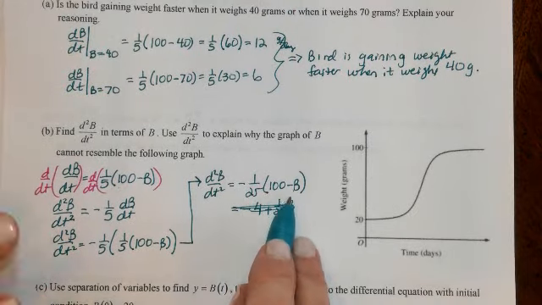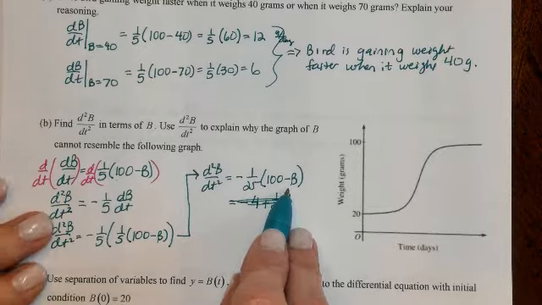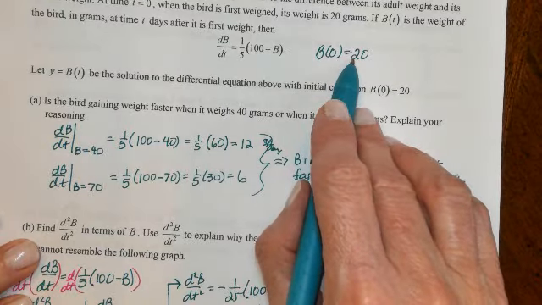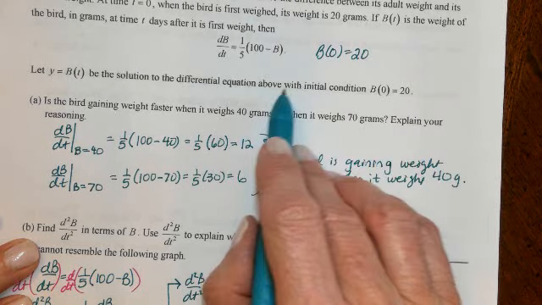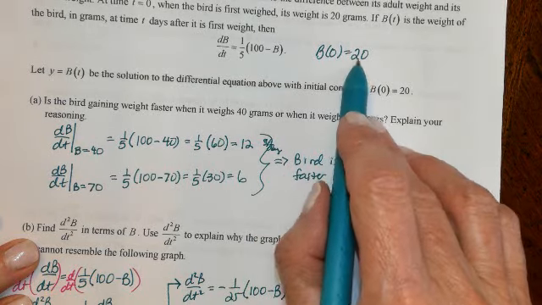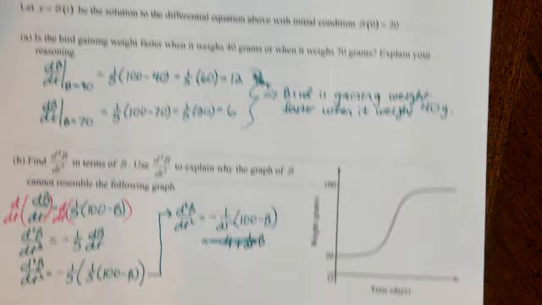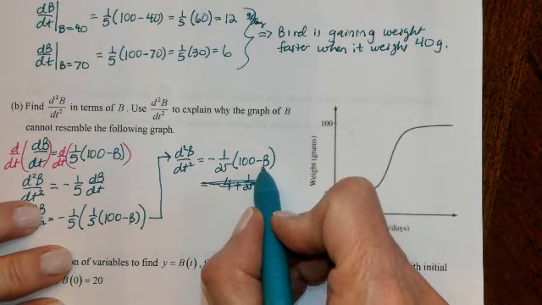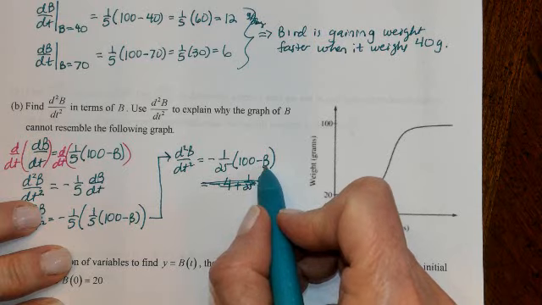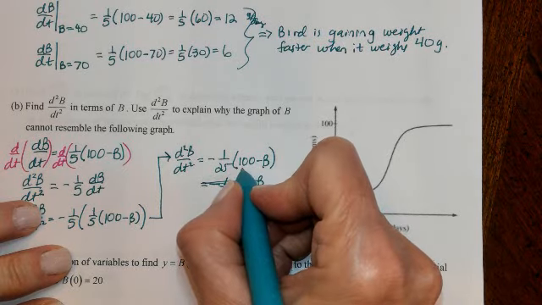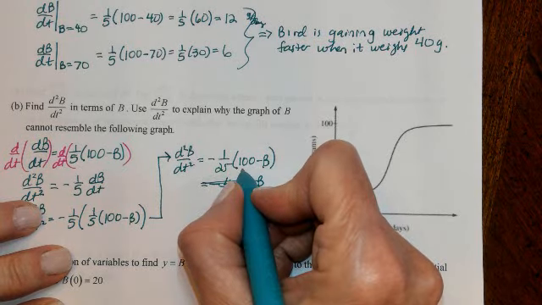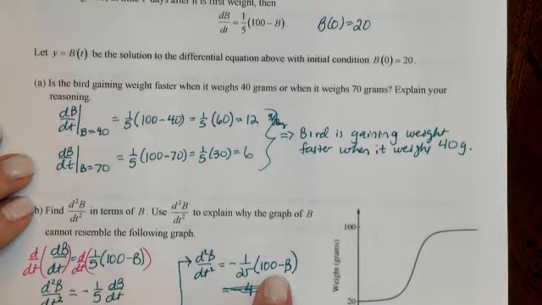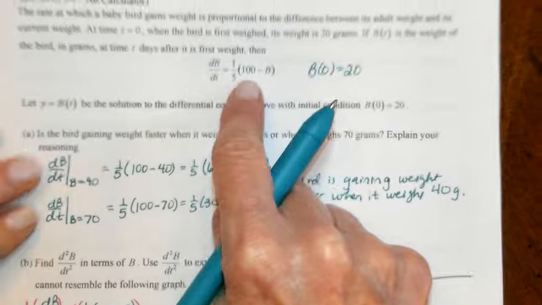The lowest that b can be is 20, and then because it only is going to gain weight, B at the minimum is 20, right? And then it goes up from there. So will it ever be greater than 100? No, because of how this was explained to us.